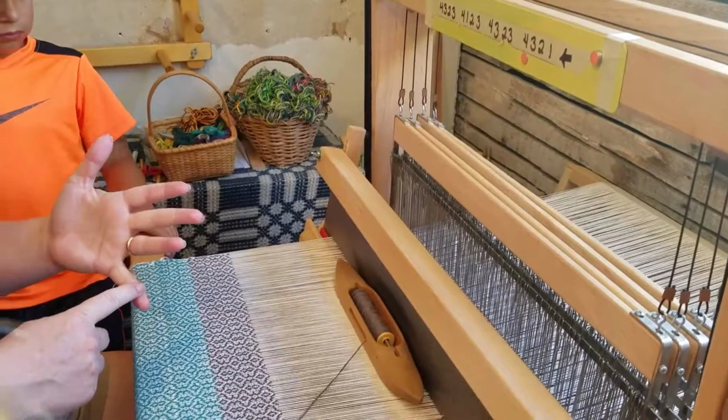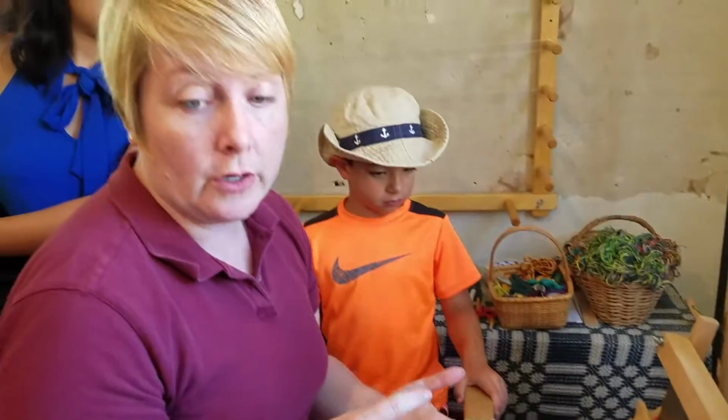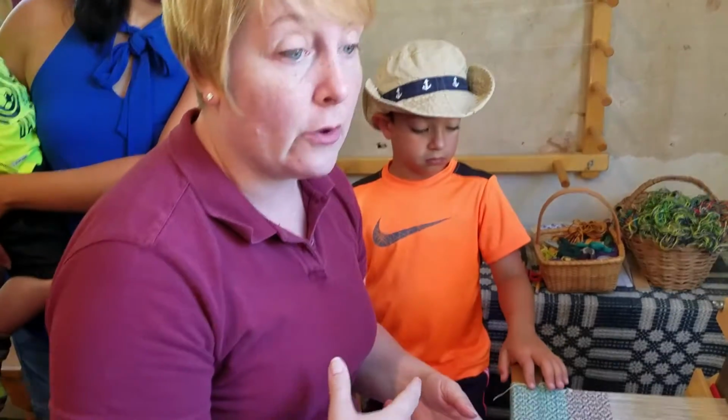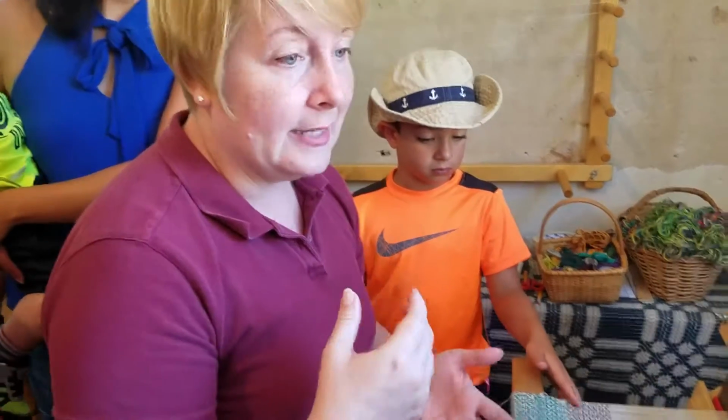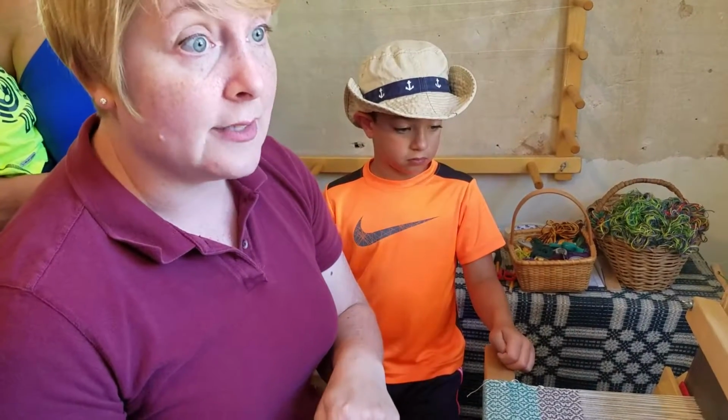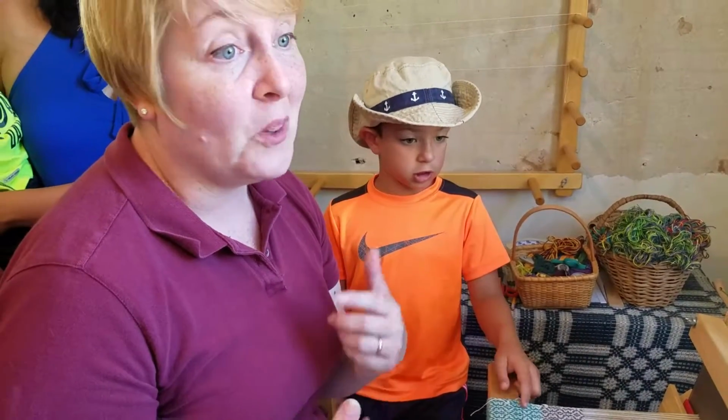People had to grow the fiber, so they had to raise sheep or flax, which made linen, or cotton, and then ship it up here from the South or the West Indies, and then process it, spin it, dye it, weave it, and then sew it into something. So you didn't have a whole lot of clothes.